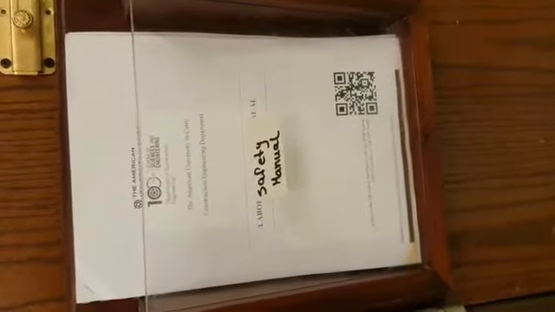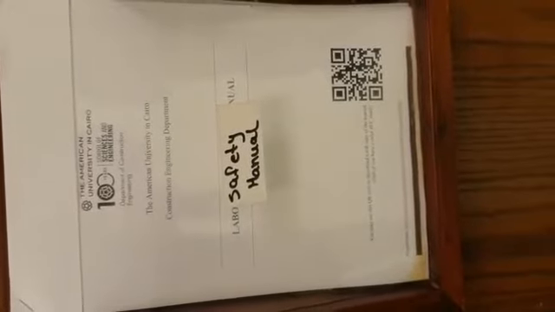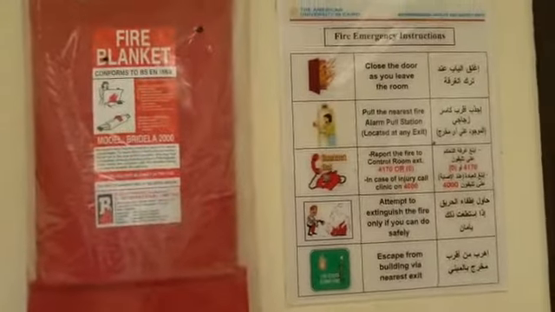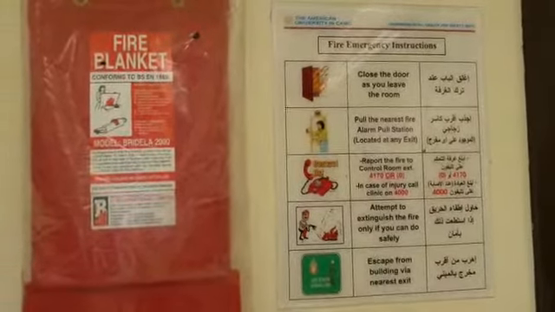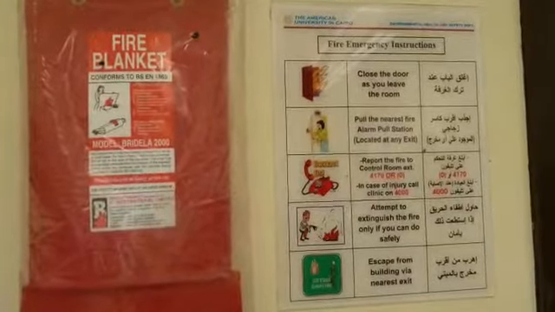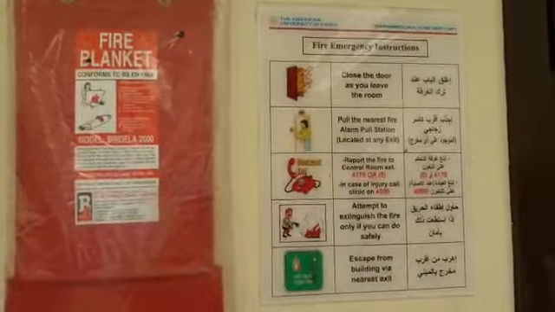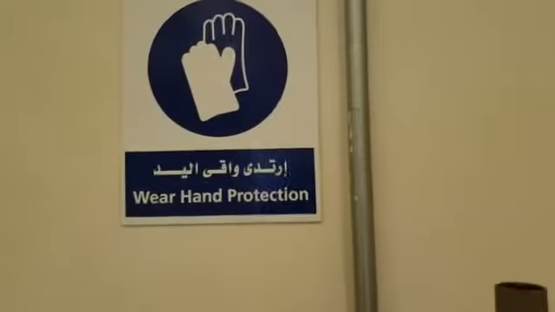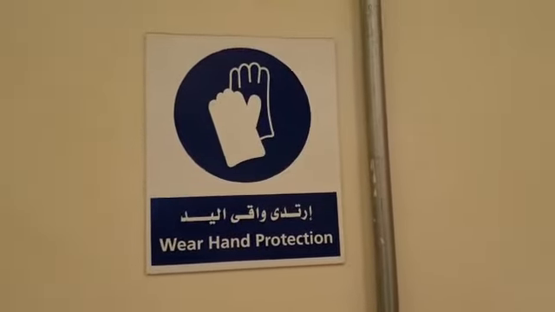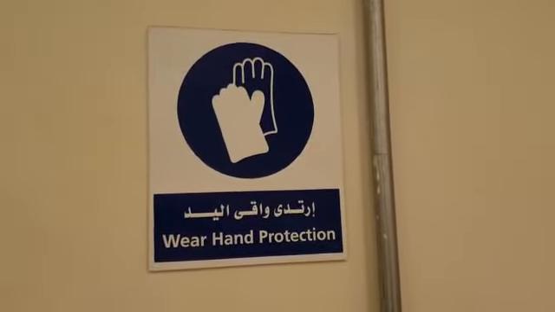We take care of the safety aspects and safety measures of the lab, and students are made familiar with the safety precautions in case of fire or other emergencies, and the kind of safety tools they need to be aware of.